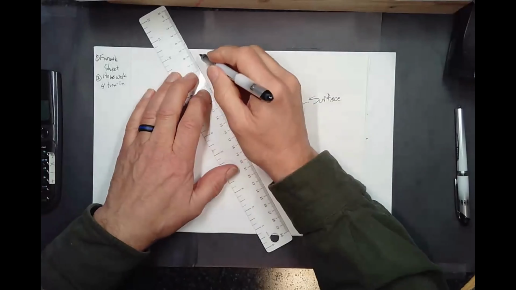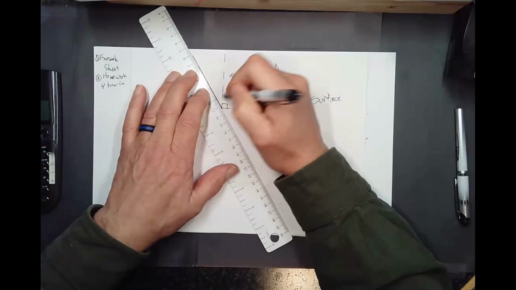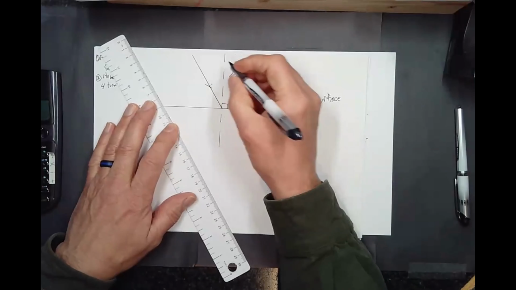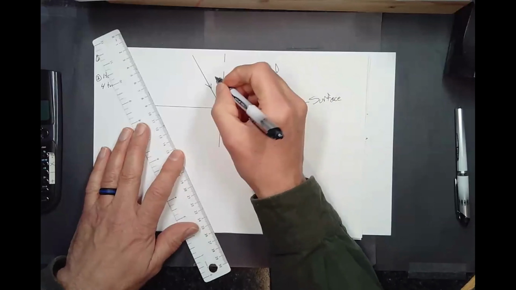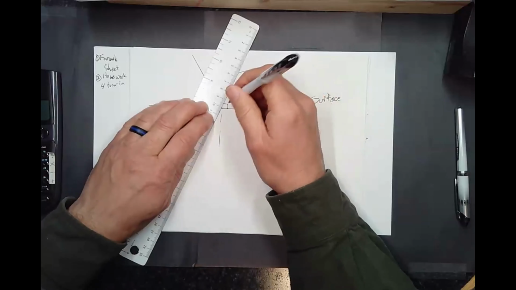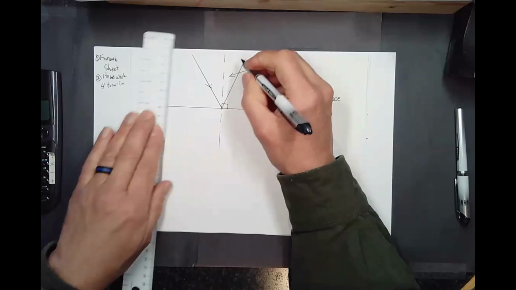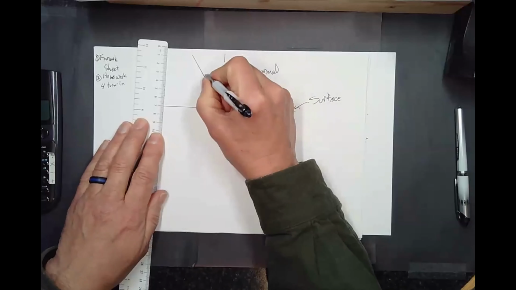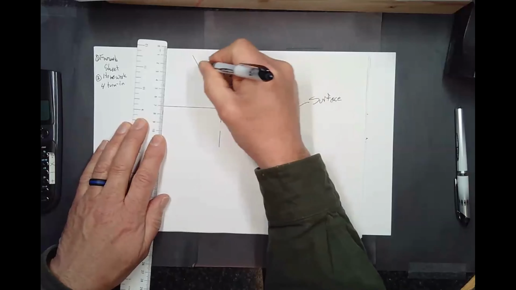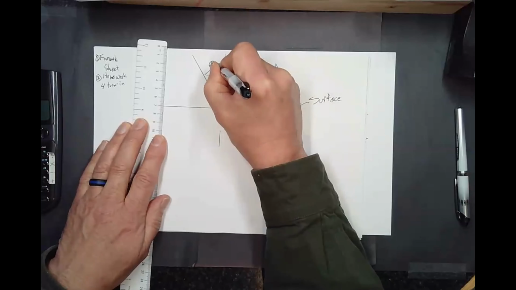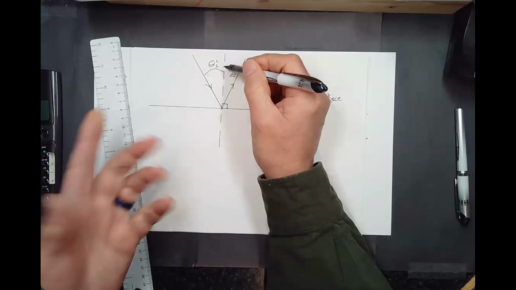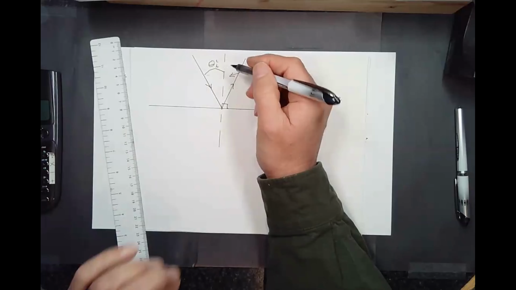And one of the first things that you are probably aware of is that when light comes in and hits a surface, it'll reflect off. Actually, light reflects from all kinds of things, but if we measure the angle that incoming light makes with the normal, we'd call this angle theta sub I. That would be the angle of incidence.